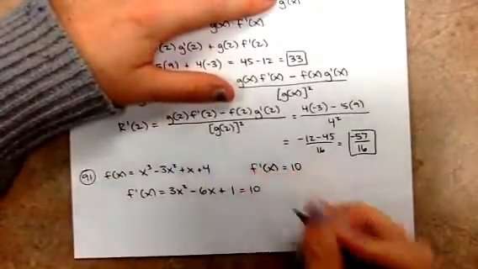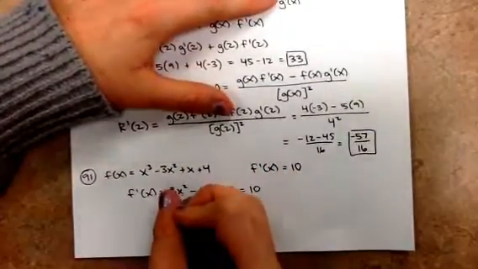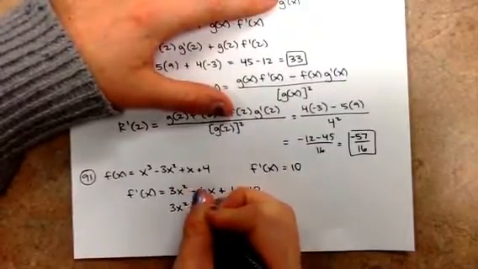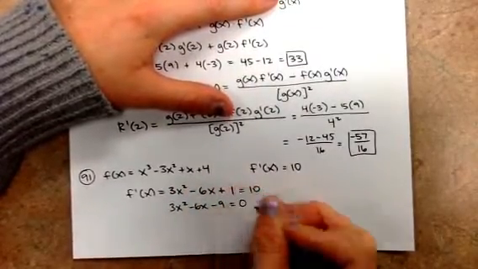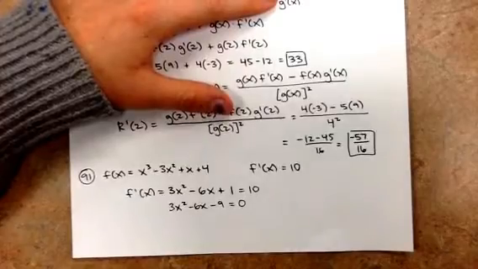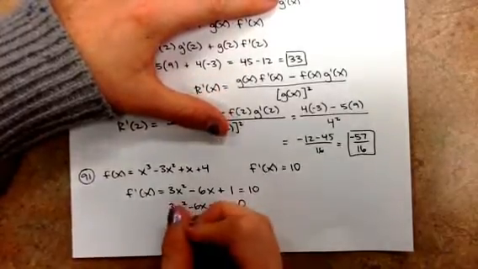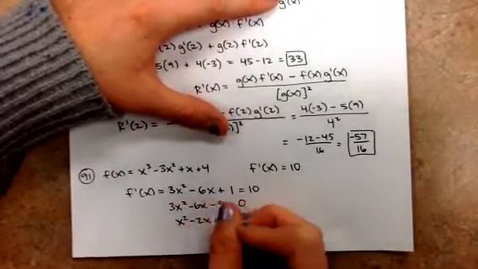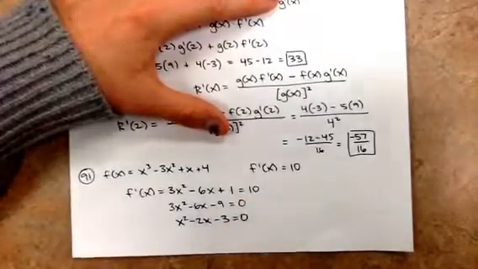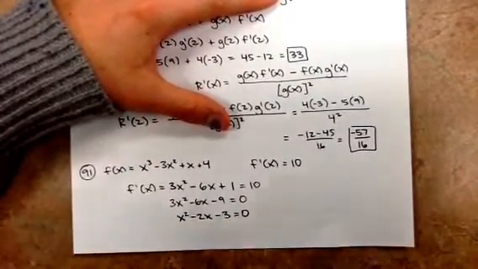And I want to set this equal to 10. So clean this up a little bit. I'm going to subtract the 10 from both sides. And then I'm going to solve this by factoring, but I would factor out a 3 first. So divide everything by 3. And then if you divide the right-hand side by 3, it's just still 0. So it's an easy way to reduce down.